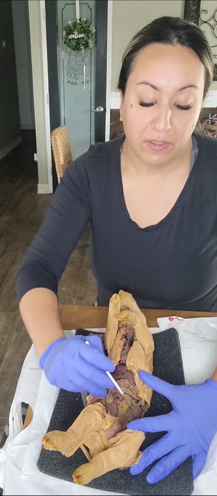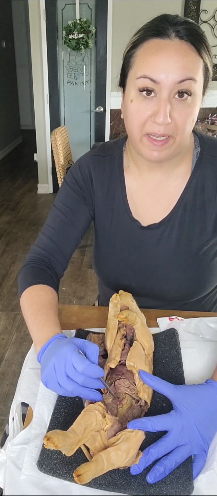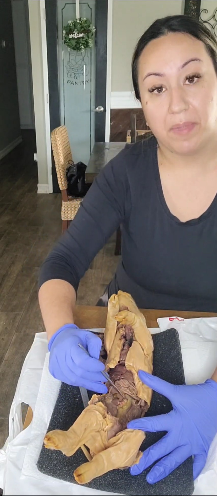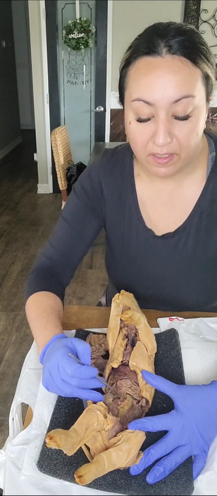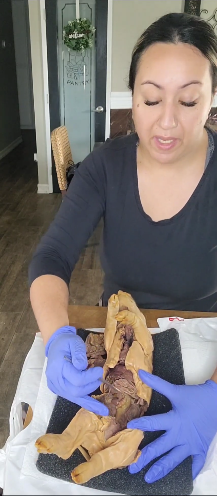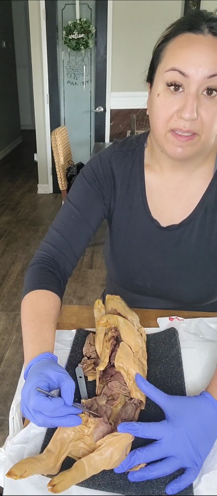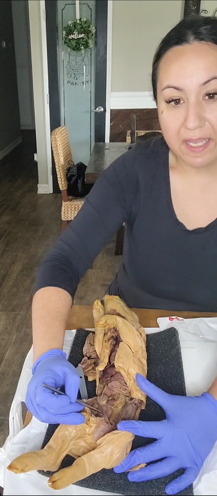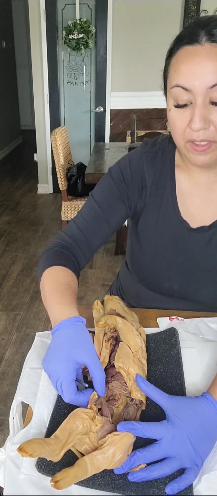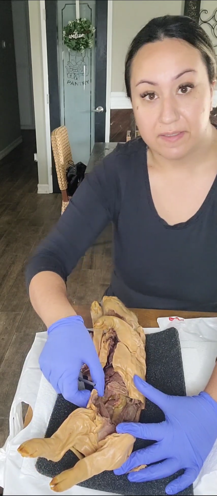And here you can go ahead and see our renal vein and artery that kind of connects. You can see it more prominent on our left side, just from the angle that we're currently in right now. And our bladder here is attached. You can see it right in this area right here. It's kind of attached under our umbilical cord. So I still have it attached for our next lesson for next week.